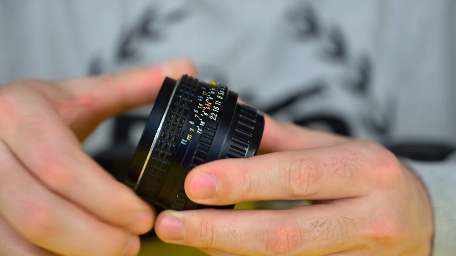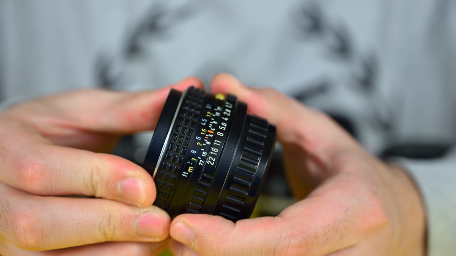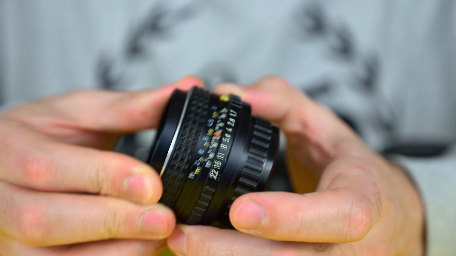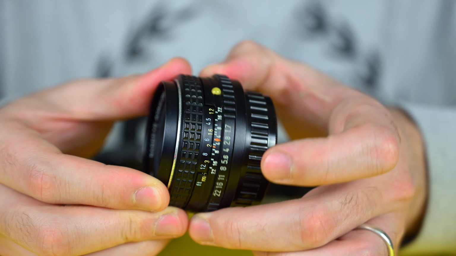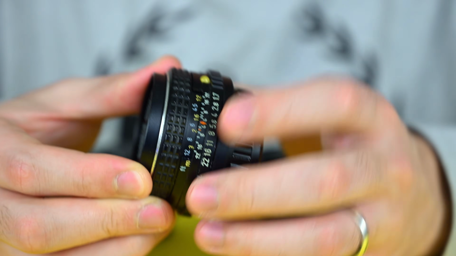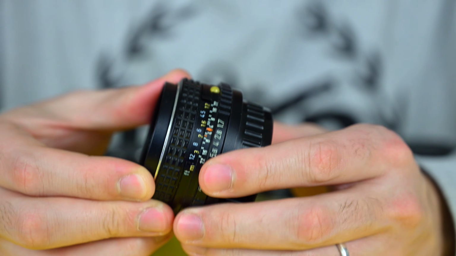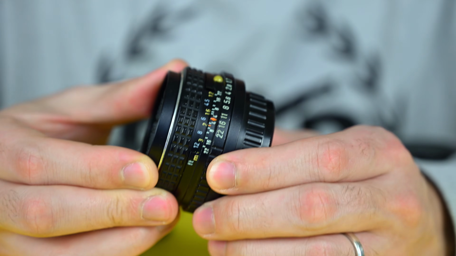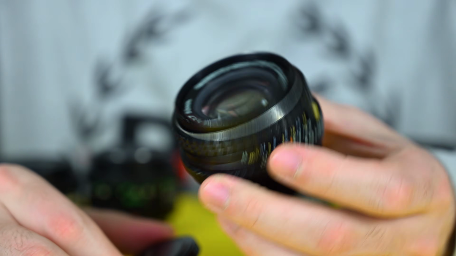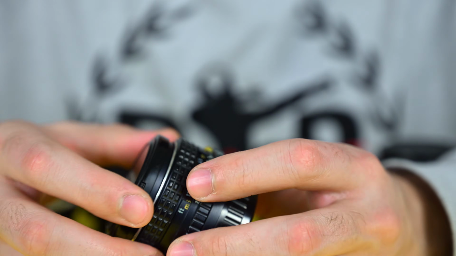It's 3 out of 3, but the aperture ring, as you can see, it's hard to find the perfect aperture, and I don't like it. I don't know how to explain. We have got half clicks, okay, but it's hard to get the perfect aperture that you want. And I give 1 point for the aperture because I don't like it. Only 8 points out of 10 for the Pentax.